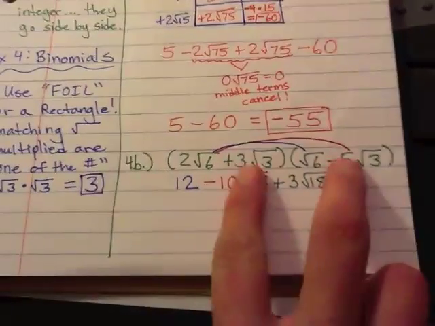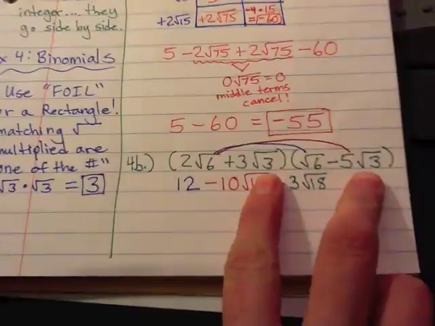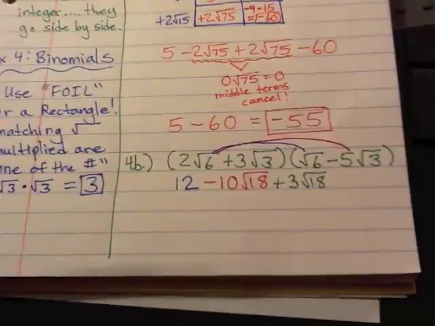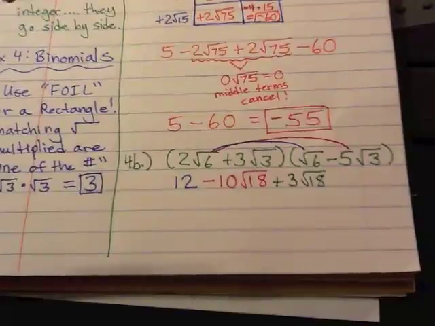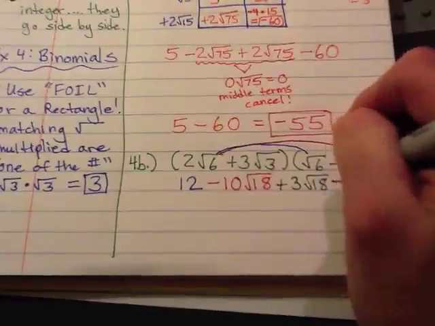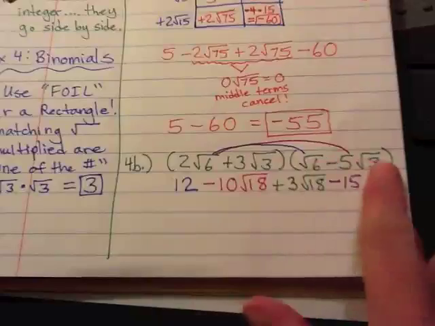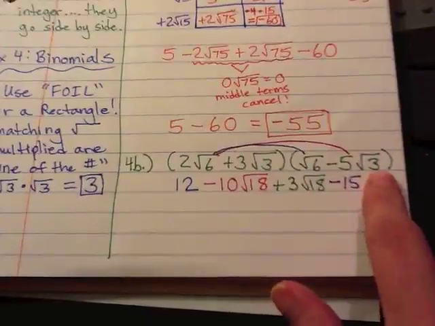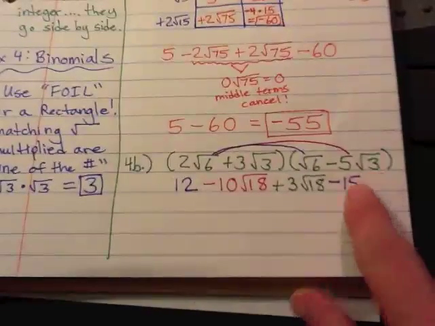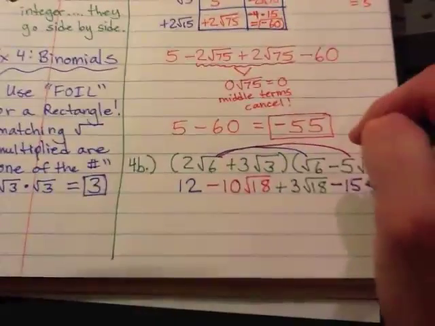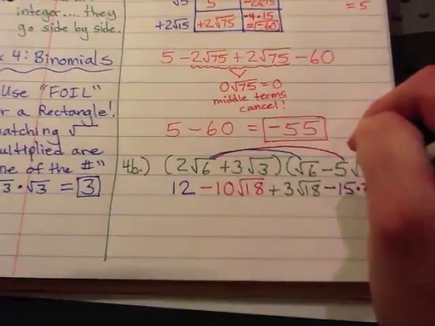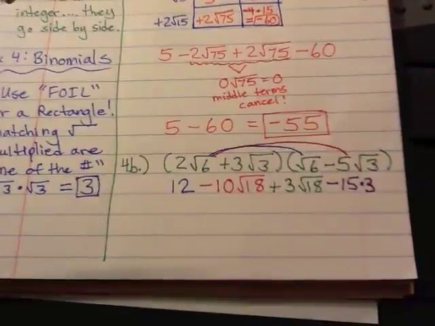And then now my last set, which is these two. So I have 3 times a negative 5, which is a negative 15. And then square root of 3 times square root of 3 is the square root of 9, which is 3. And I should have multiplied those together, but that's okay. I can do that in the next step. So I'm just going to have 15 times 3.